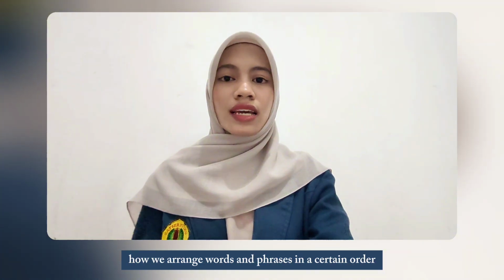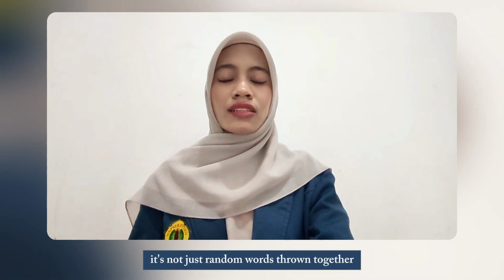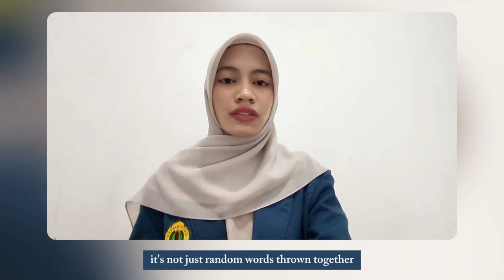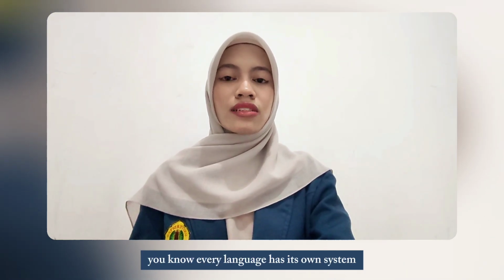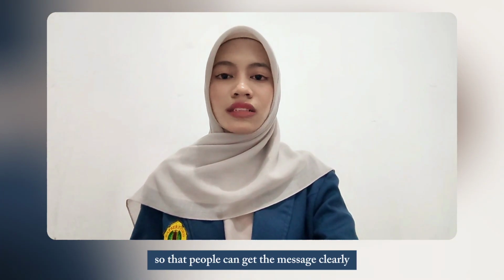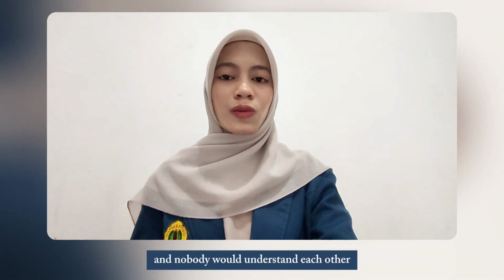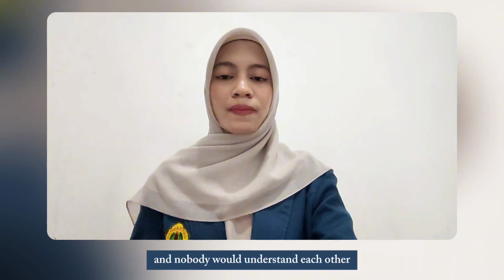Okay, so syntax is like how we arrange words and phrases in a certain order so that our sentences are easy to understand and correct. It's not just random words thrown together, you know. Every language has its own system or set of rules to put words in the right order so that people can get the message clearly. Without syntax, sentences would be a big mess and nobody would understand each other.